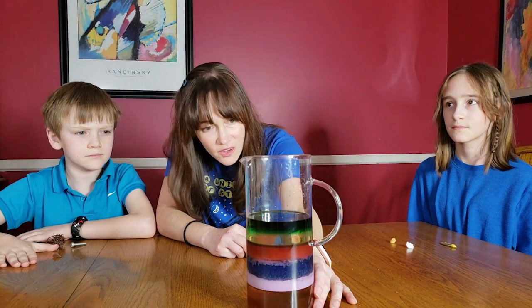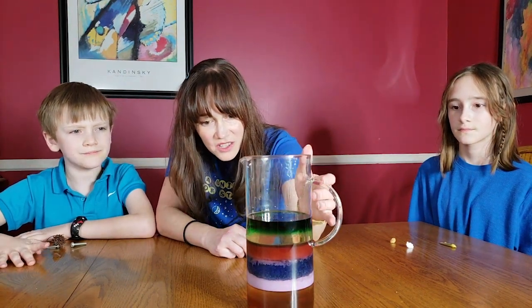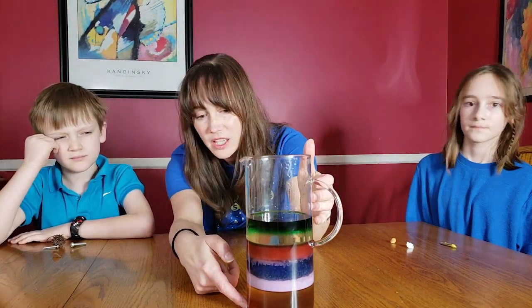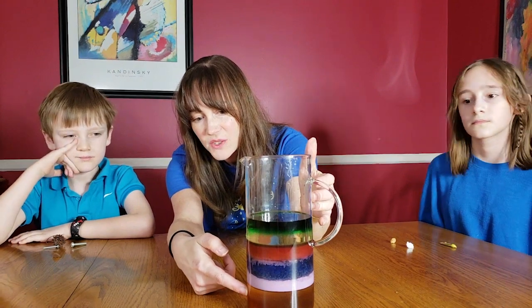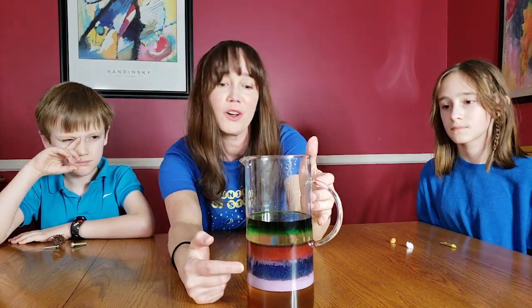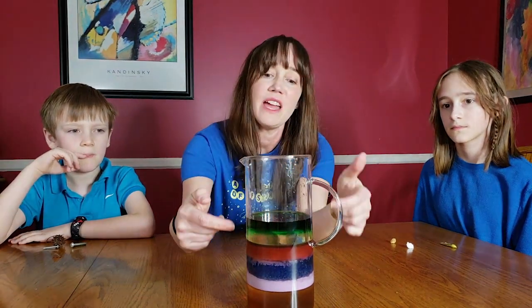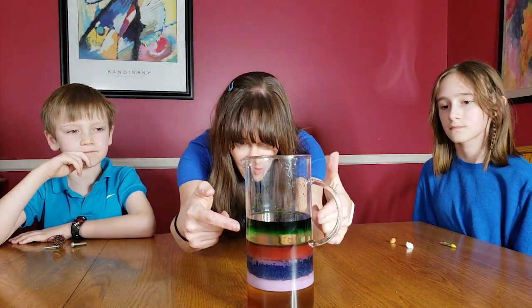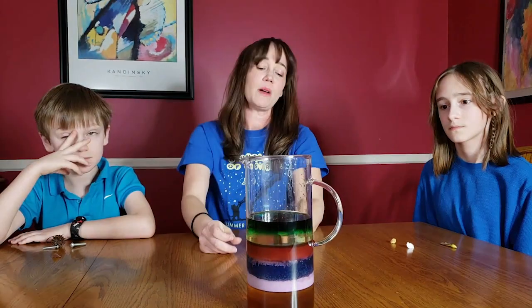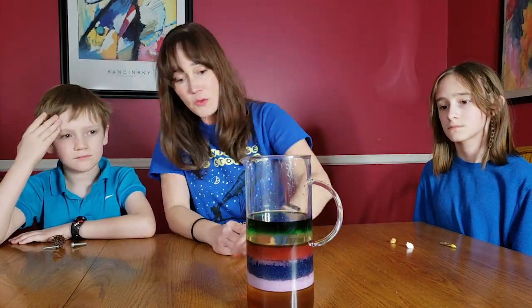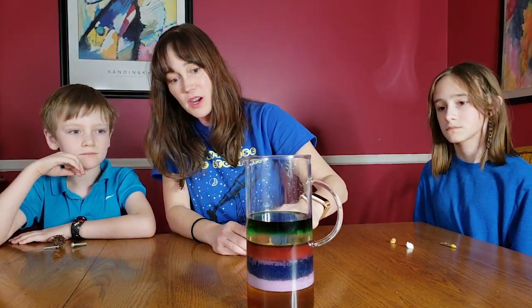So we've got all of our layers into our cylinder now. We've got our honey on the very bottom, then our carob syrup, our purple milk, our blue Dawn soap, the water that we dyed red, our vegetable oil, and then finally our green rubbing alcohol. And hopefully you can see all of the layers through there.